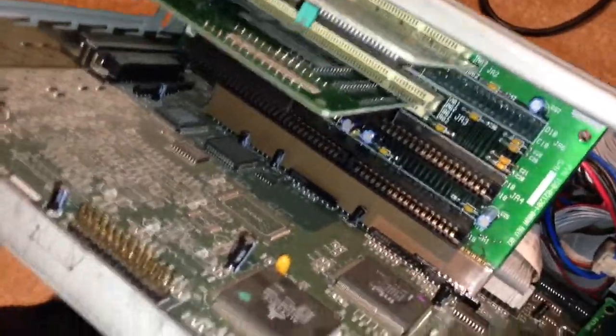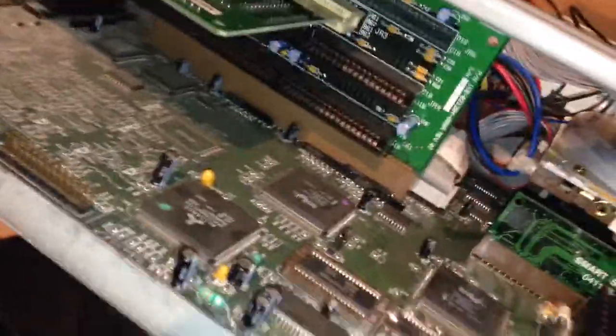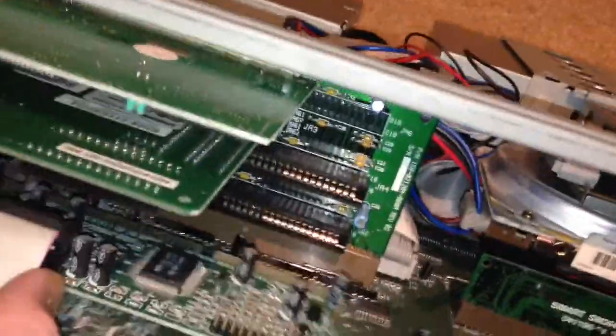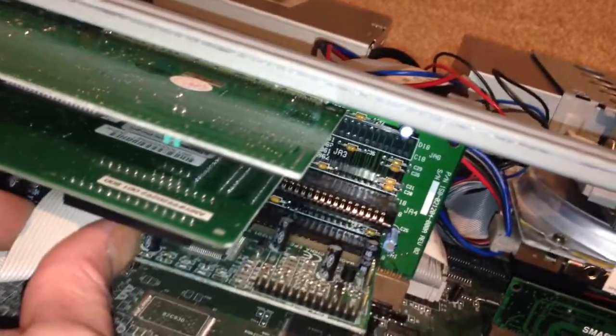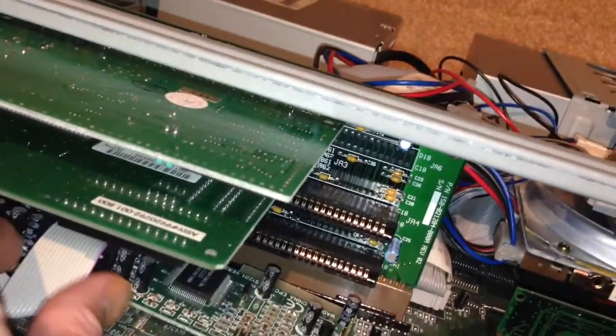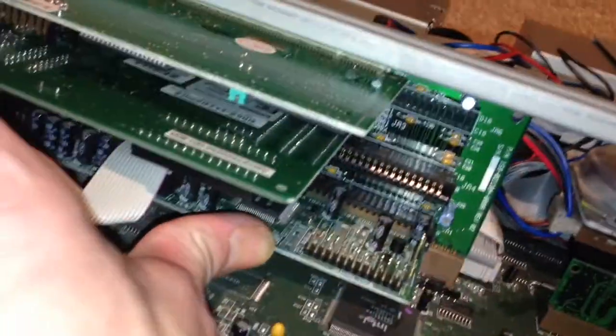So I'm going to install this sound card. It's going to be shaky cam because I'm trying to balance it on my knee, and stick this down here as well. Let's try and get that in there.